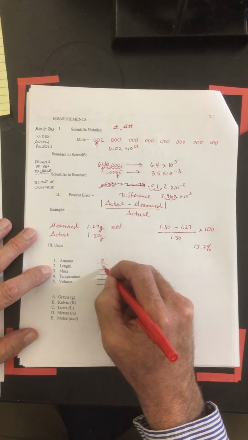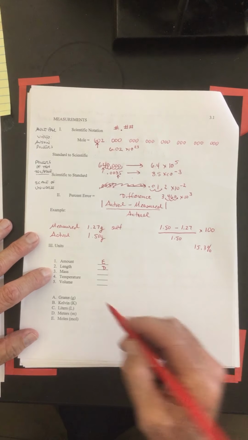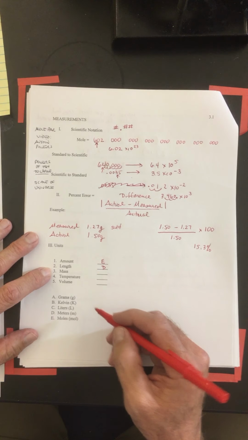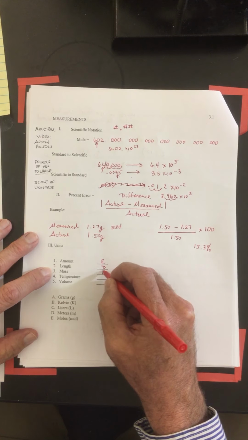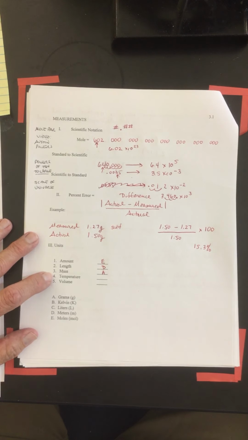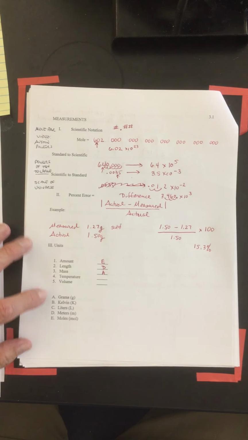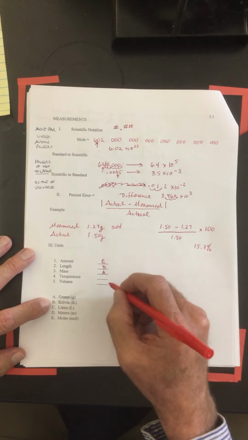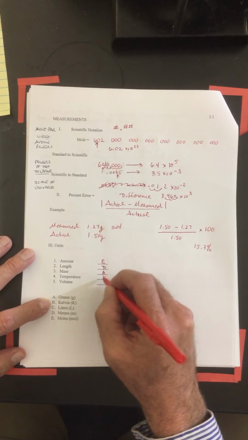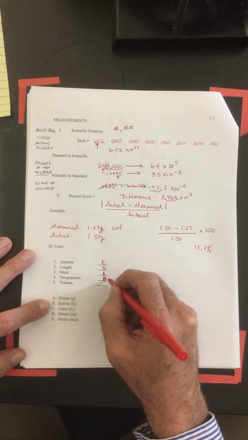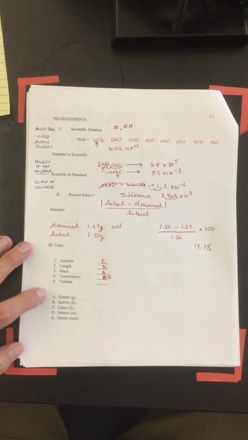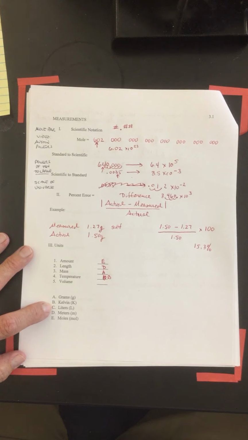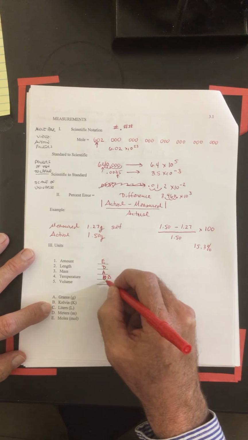That will be letter D. Mass, not measured in pounds, but it's measured in grams. So that's going to be letter A. Temperature is not measured in Celsius, nor is it measured in Fahrenheit. It's measured in what are called Kelvin. Kelvin is going to be letter B. And then finally, volume. Volume is measured in not gallons, but liters. So that would be letter C.